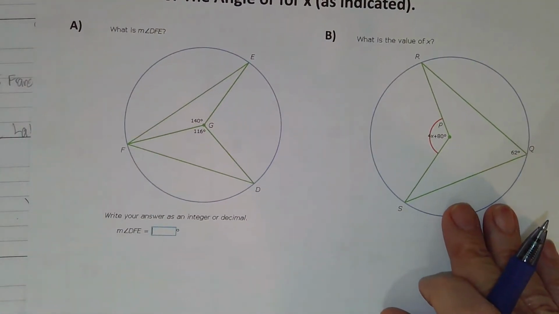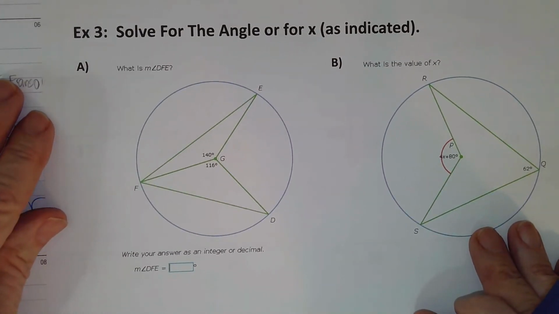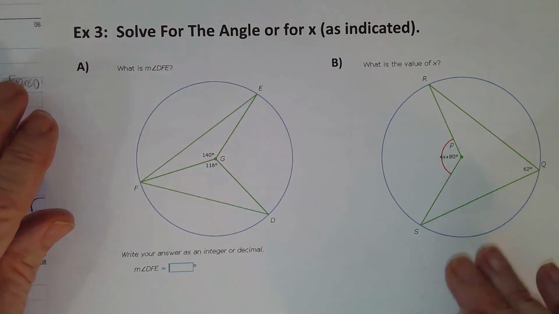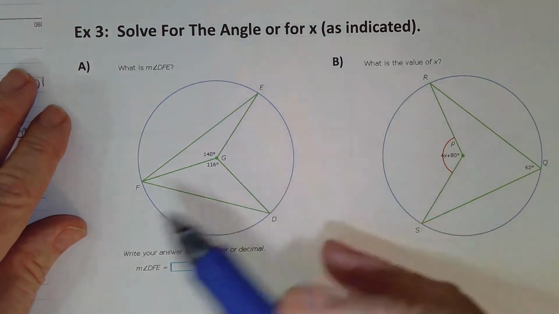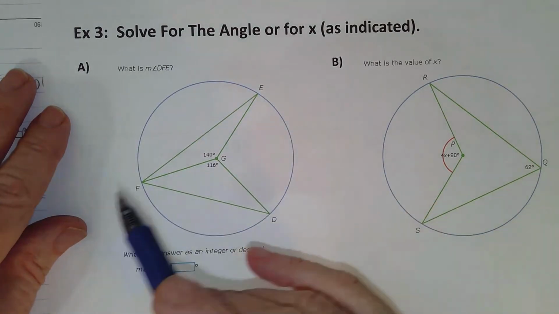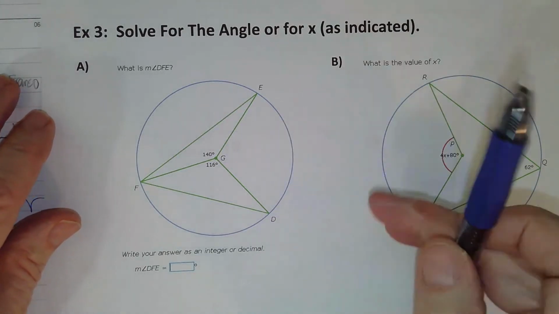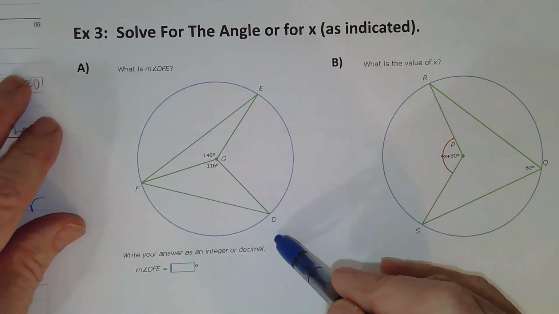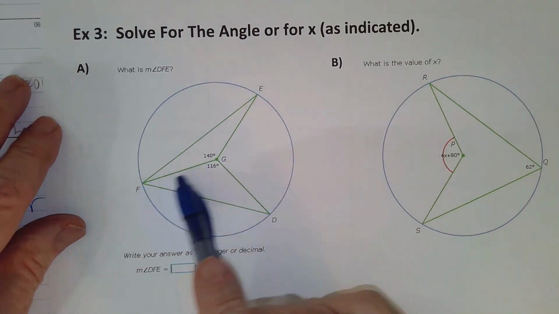Now let's go to the last couple questions. I wanted to do a few upper level questions. What we're going to do is look at this and try to decide which of the theorems should we use, or should we use something else. This is very different than what you had before. You've seen this picture, but notice it's split.